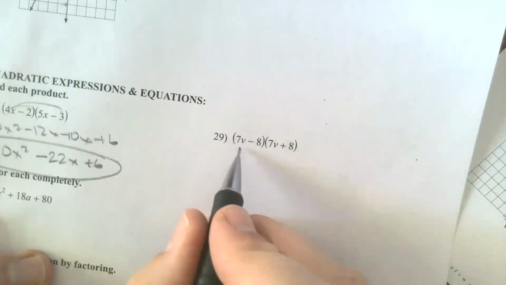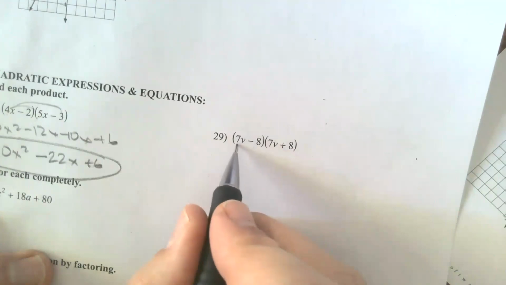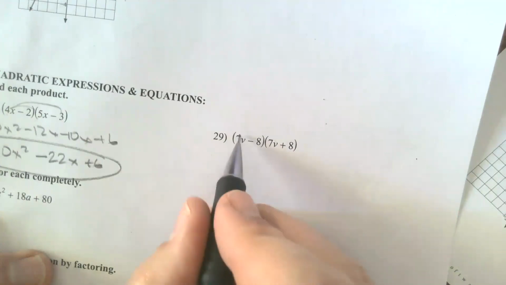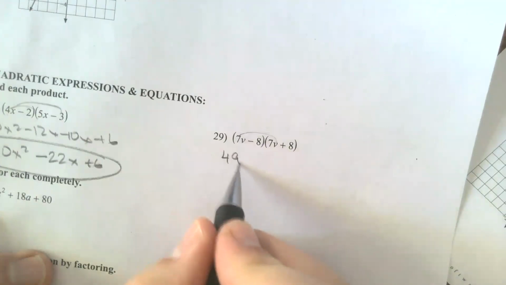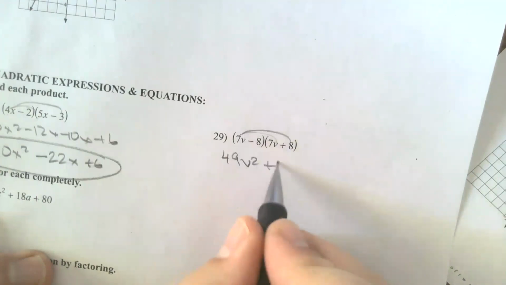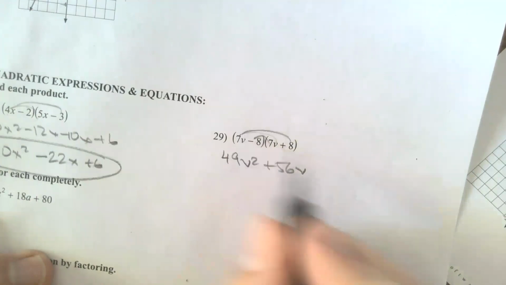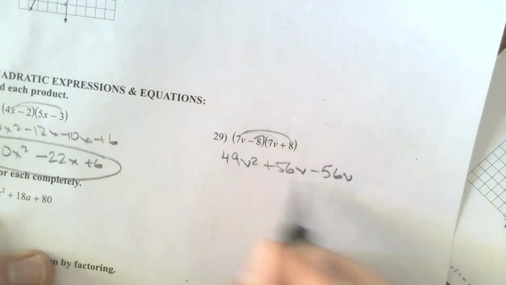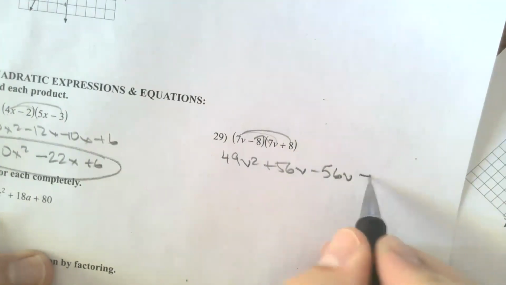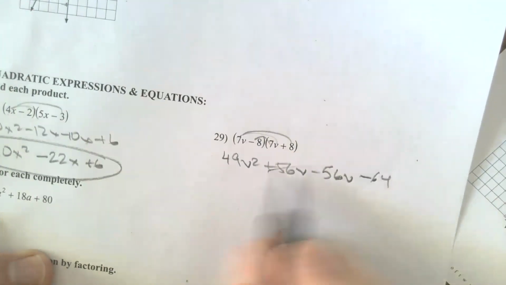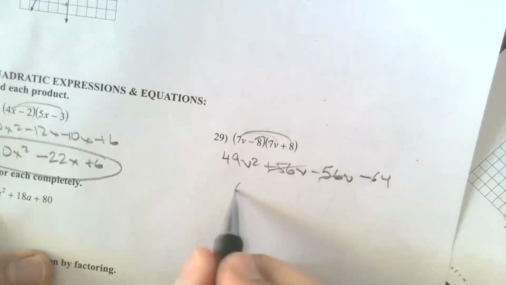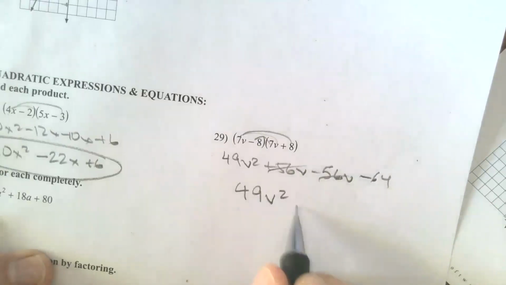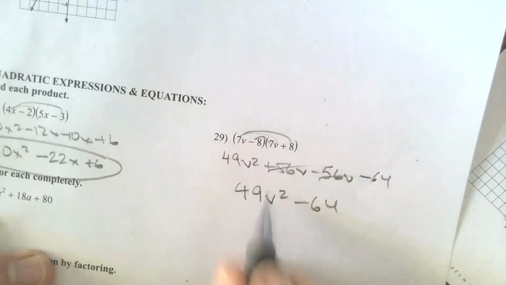Ooh, this one's a difference of 2 squares, though. Notice how they're the same. 7v minus 8, 7v plus 8. This is going to be special. It's going to give me 49v squared plus 56v minus 56v. The reason this is special is because those two will cancel, minus 64. And so since these two cancel out, I end up with what's called a difference of 2 squares. This is a perfect square. This is a perfect square.